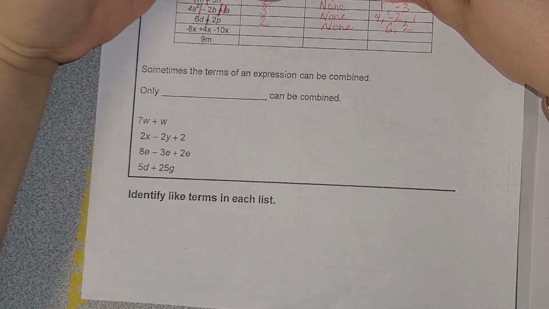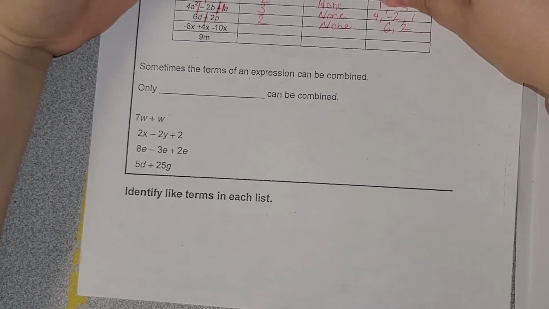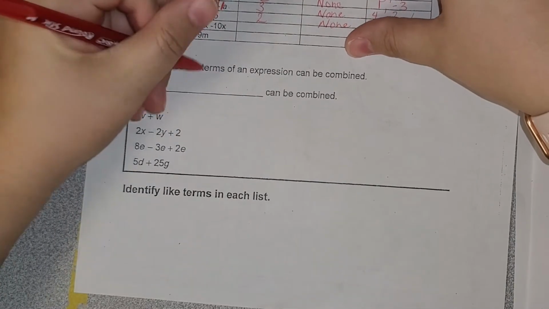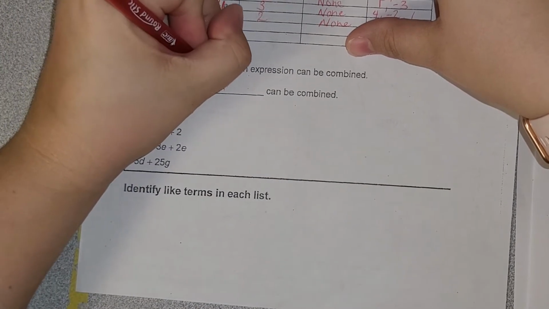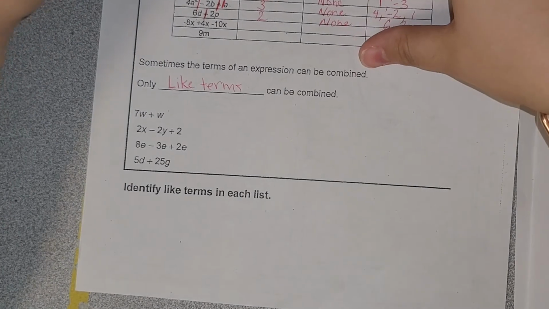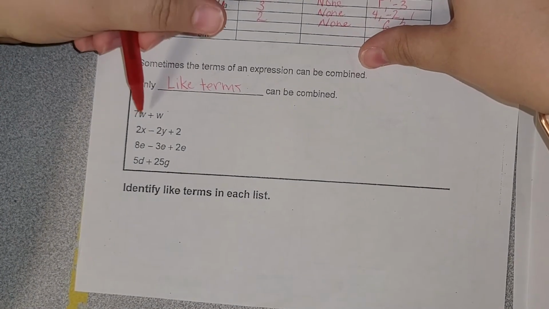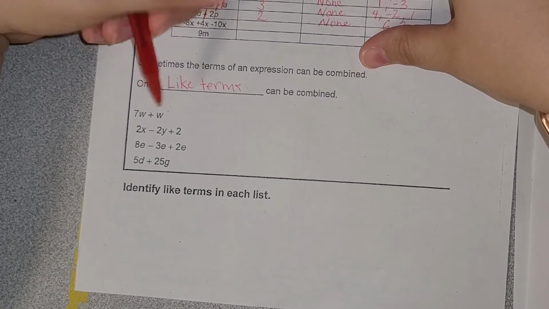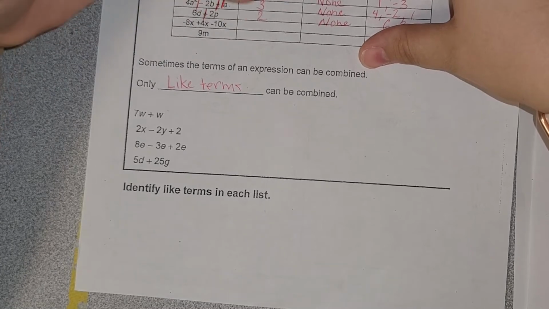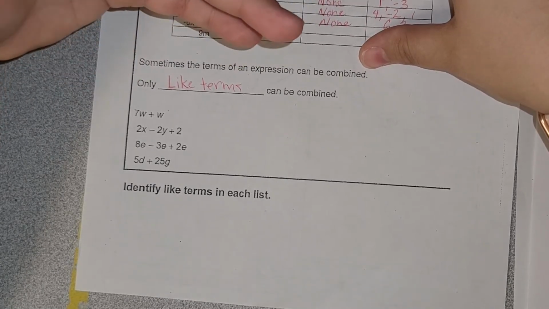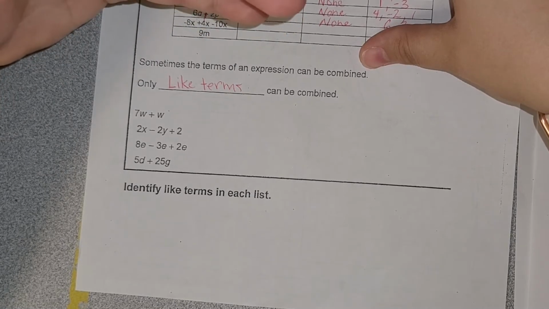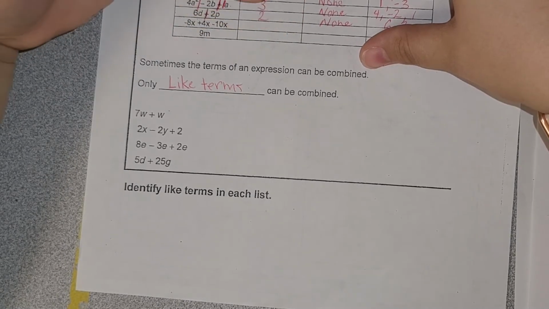Sometimes the terms of an expression can be combined, so we can simplify it, but only like terms can be combined. So here we have 7w plus w. Now a like term is when they have a common variable or a common constant.